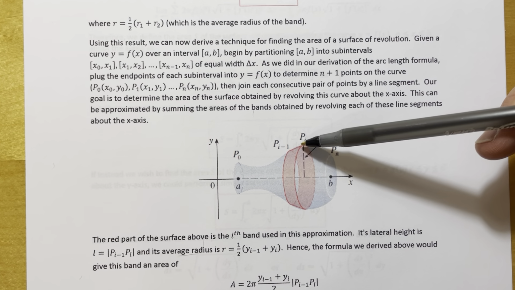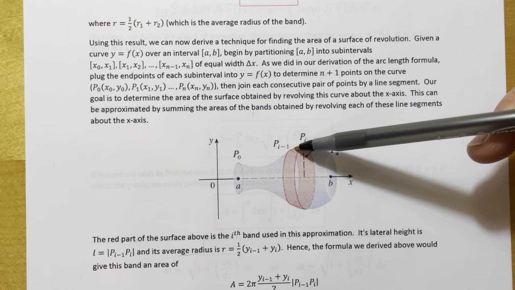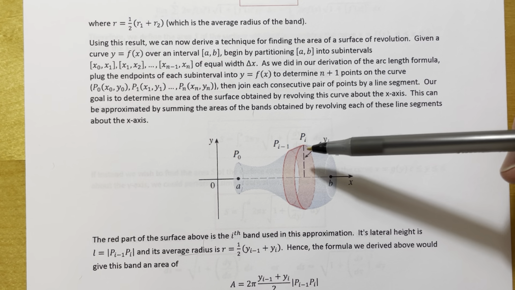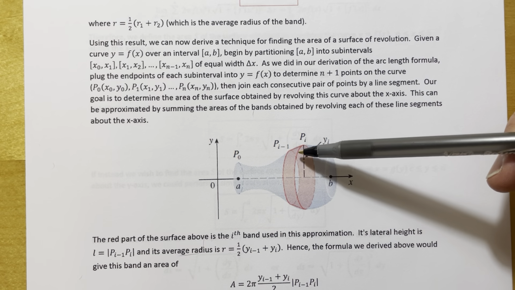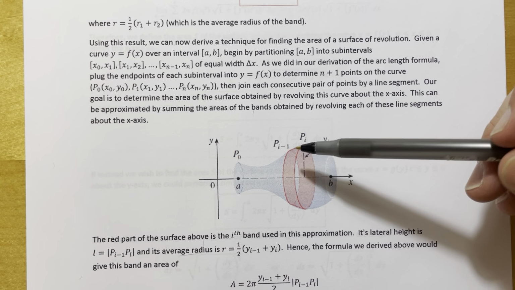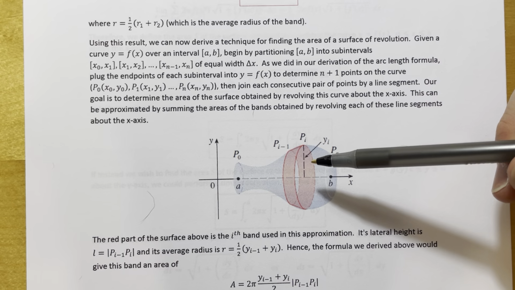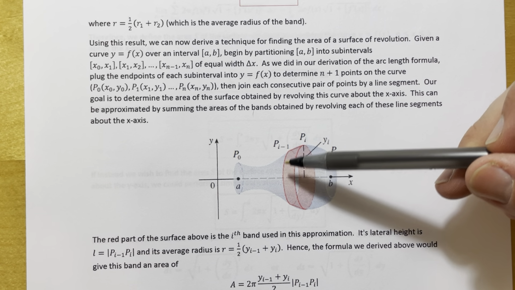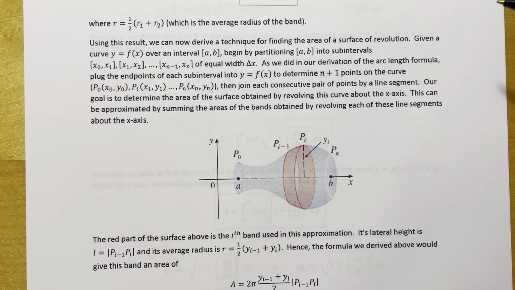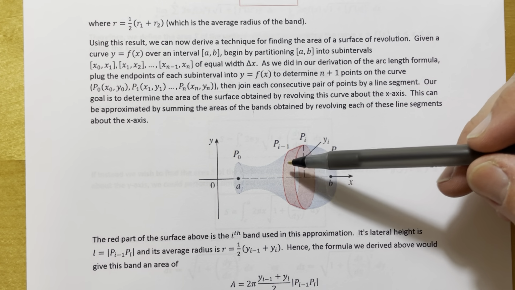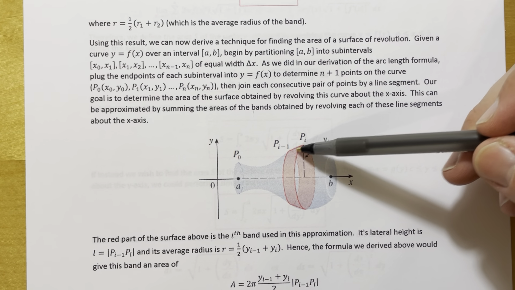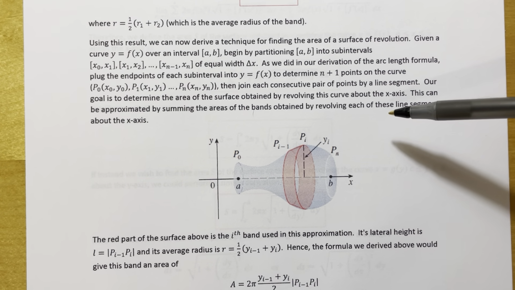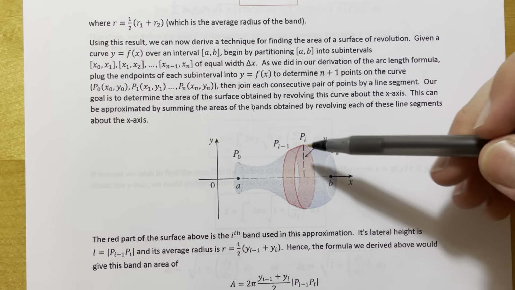So when I rotate just this little piece of my curve about the x-axis, the area of that corresponding part of my surface is approximately going to be equal to the area I would get by just rotating that line segment about the x-axis. So it gives me a pretty close approximation, depending on how small I chose this subinterval, to just that little slice of our surface, the area specifically.